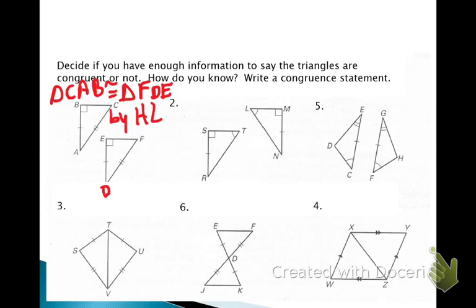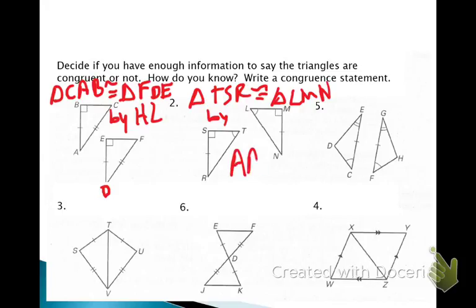Yes. If we start at T, there's an angle at T, we skip a side, then we've got an angle at S, so that's angle, and then the next part is the side. As we go around T, S, R, counterclockwise, it's angle, side. Give us the congruent statement, Ryan. Triangle TSR is congruent to LMN. All right, triangle TSR is congruent to triangle LMN, and that's by angle, side, right?